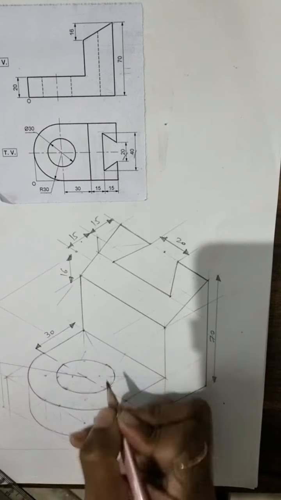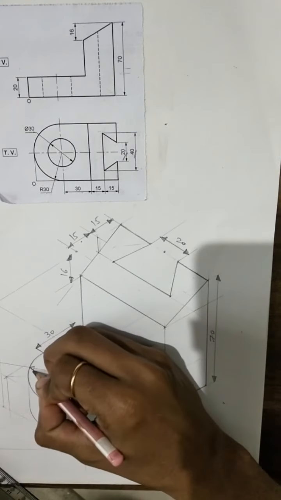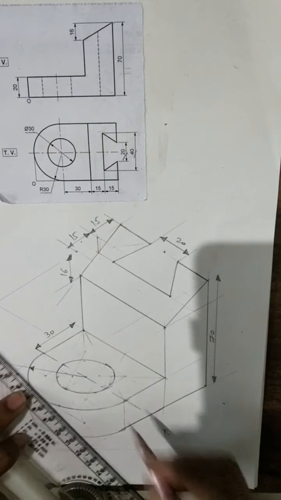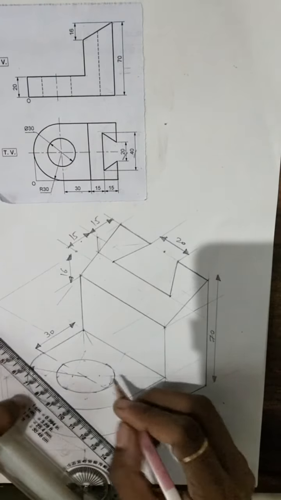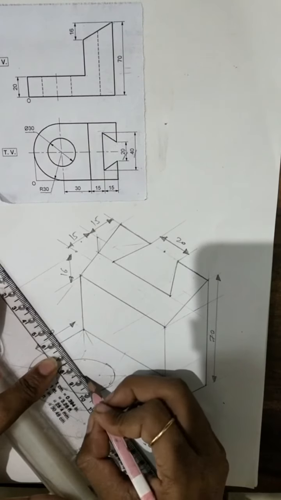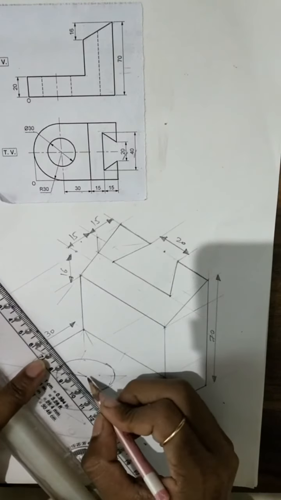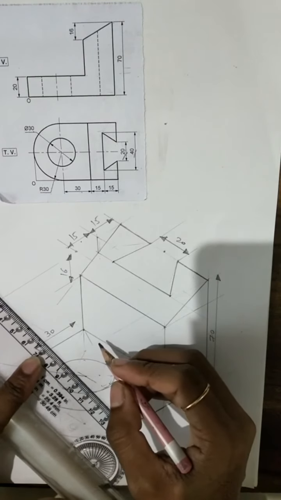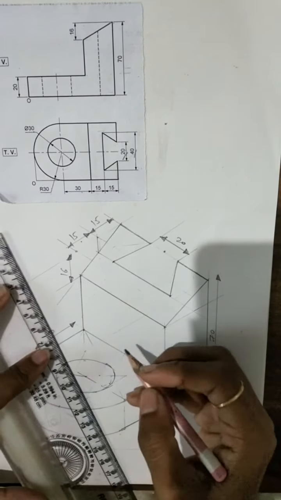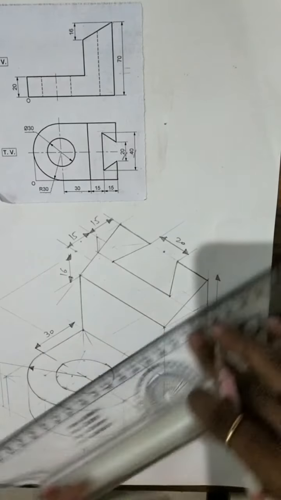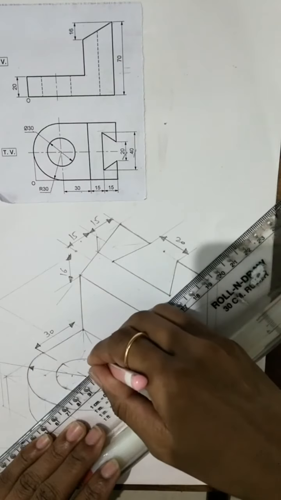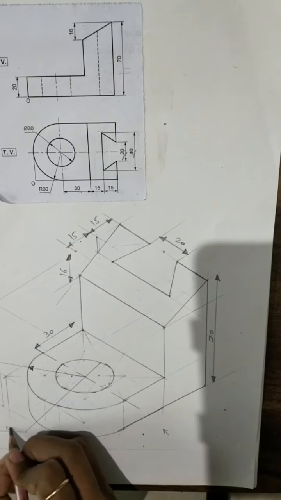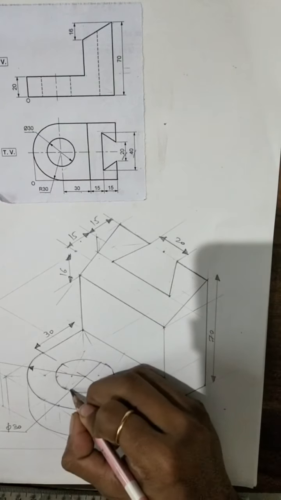So I will write here R30 and give an arrow. Then this circle having diameter 30, that is, this is an ellipse. So I will give it on this side. It has 30.